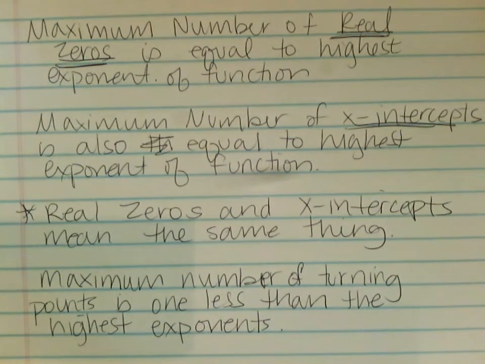Okay, section 8.2, which is the last section before test number 2 for you. The first 3 problems are going to be talking about maximum number of real zeros, maximum number of x-intercepts, and maximum number of turning points.